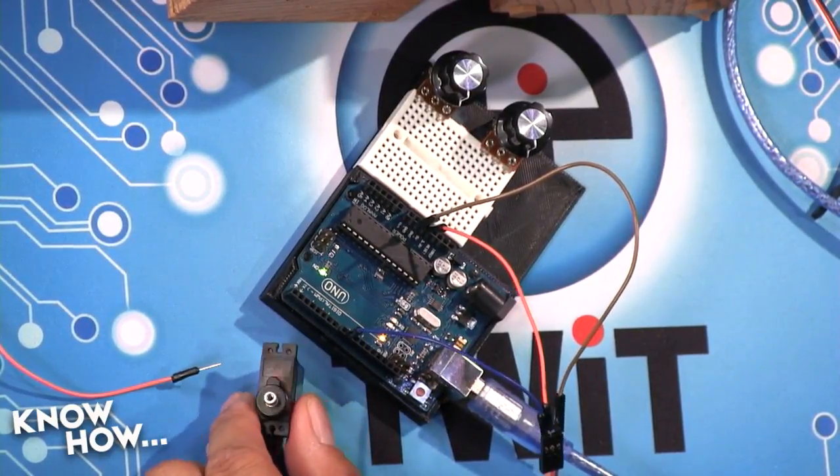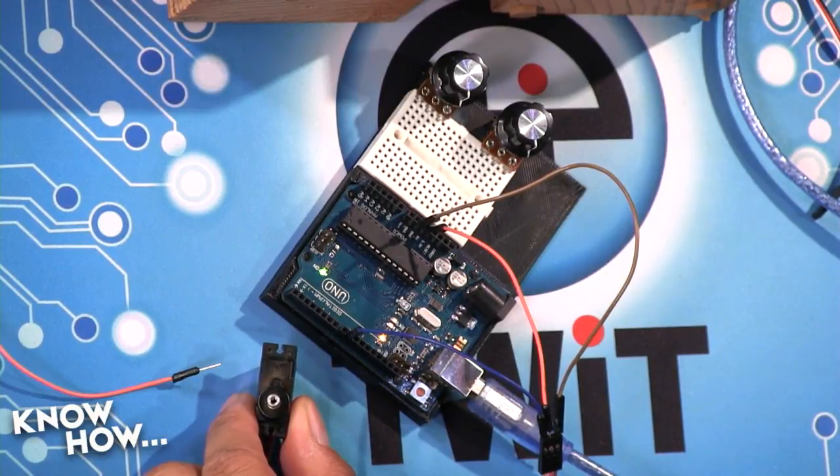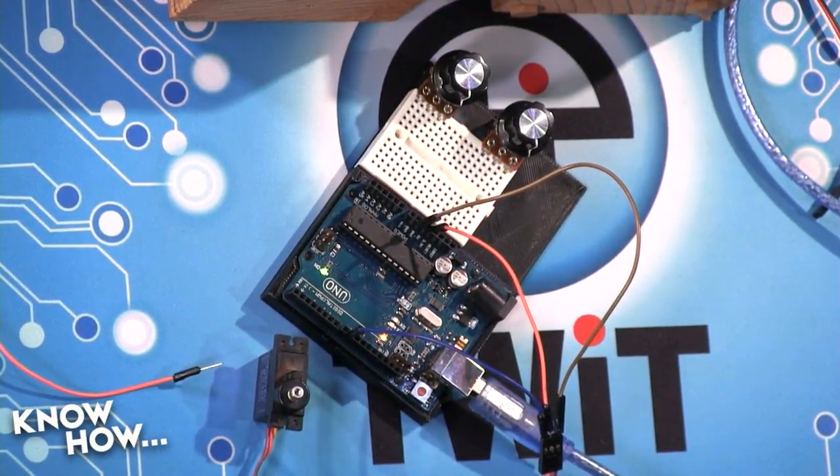So right now, this little servo is just going back and forth. It's going from 0 to 180, 180 to 0, 0 to 180, 180 to 0. And that's the full range of motion for the little servo? That is the full range, well, for this particular one.